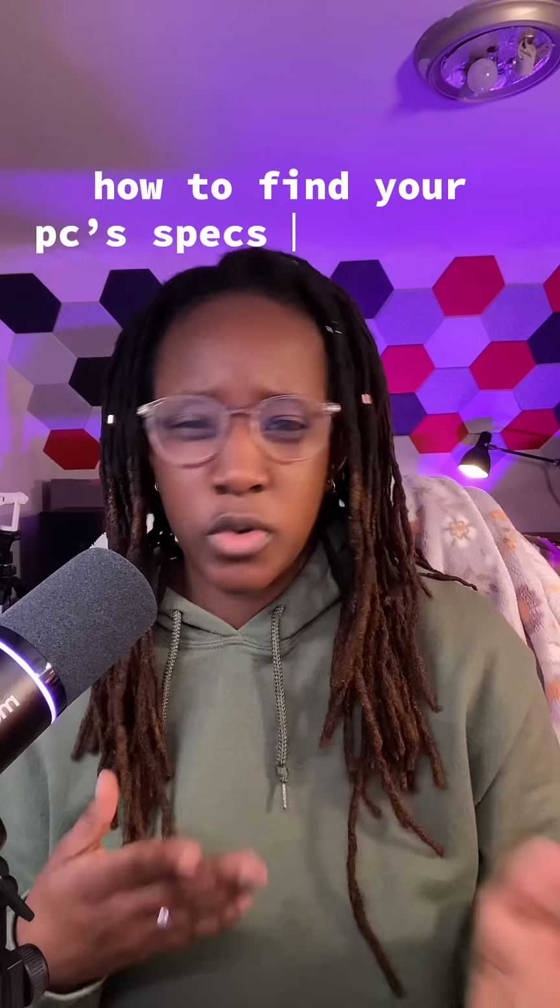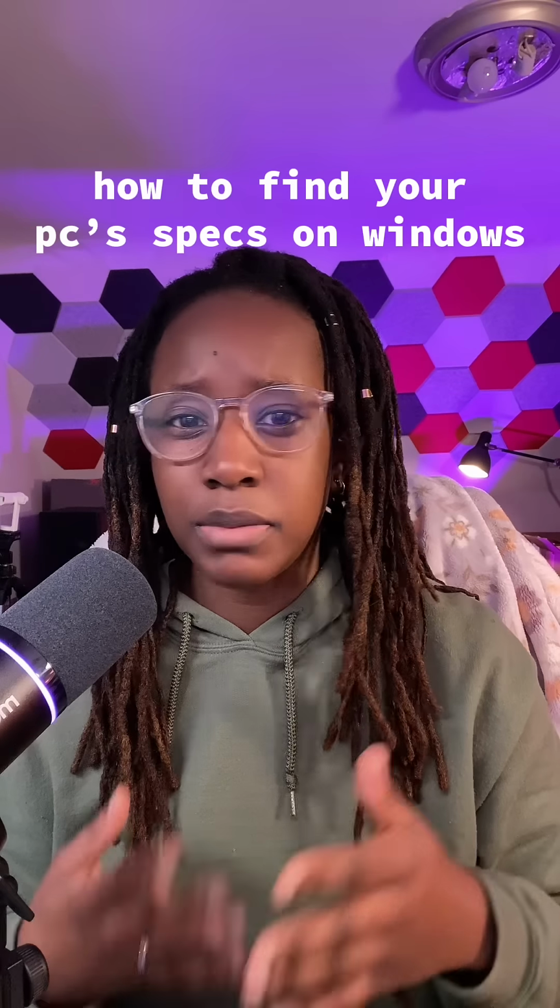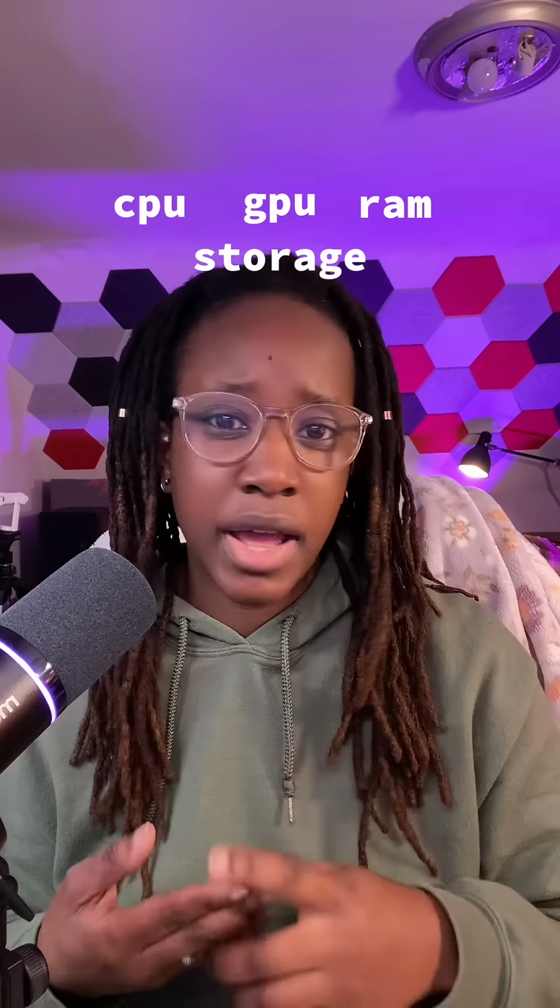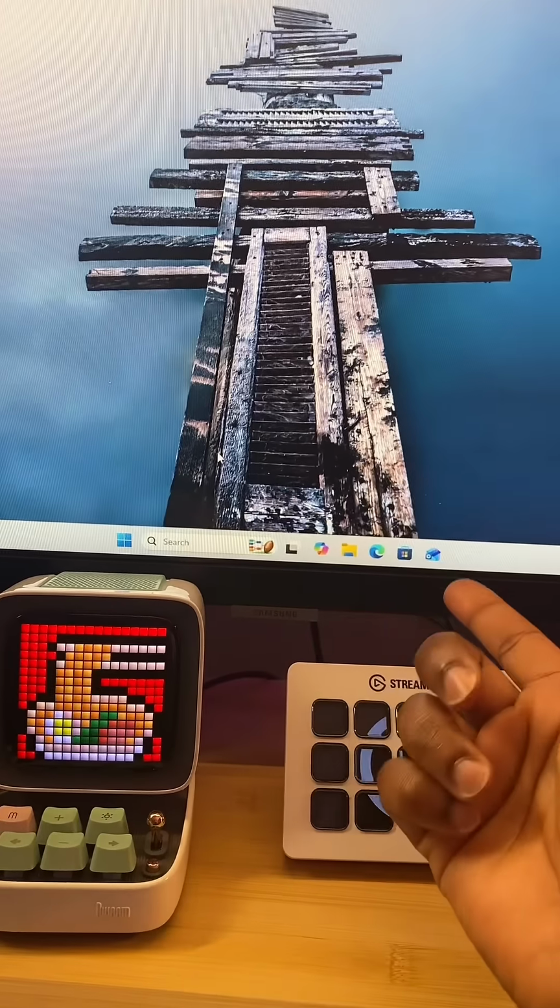If you have a PC but you have no idea what your specs are, and maybe that's because the PC was gifted to you or you bought it secondhand, this is how to find out what your CPU, GPU, RAM, and storage capacity is. So first, let's figure out your CPU and your RAM.